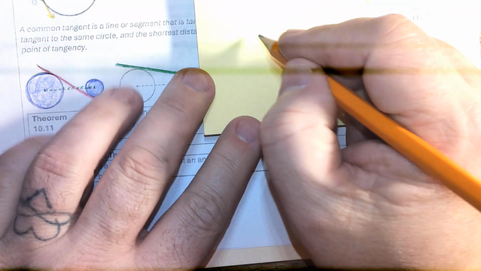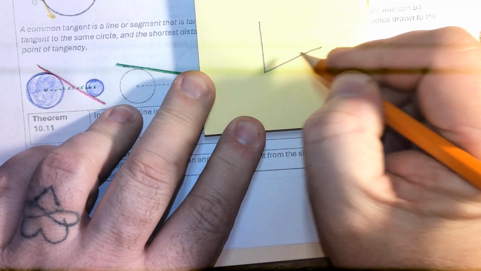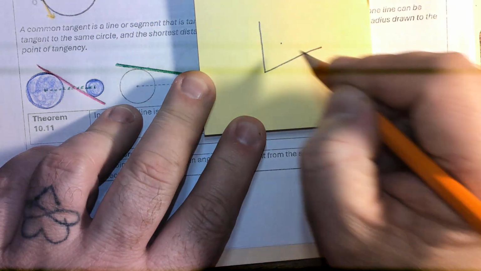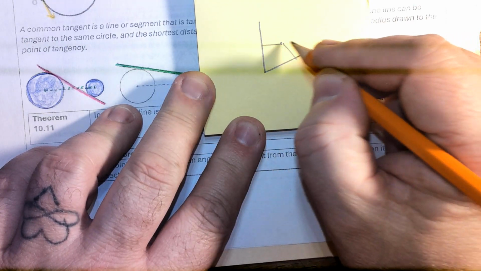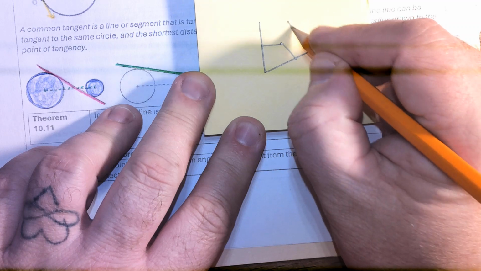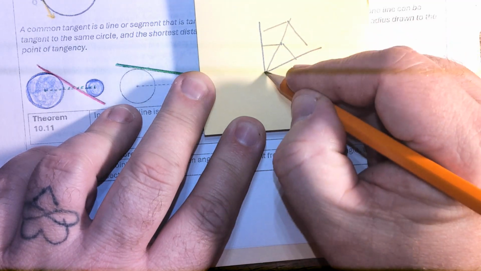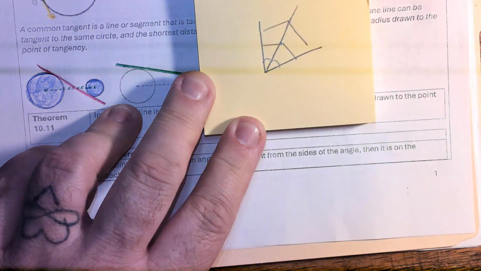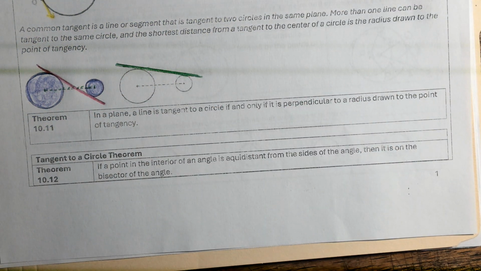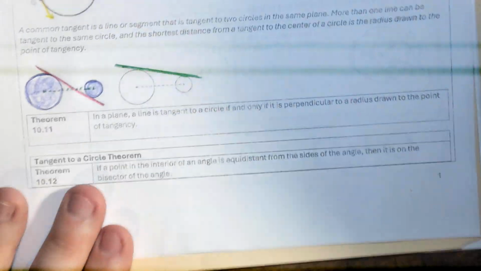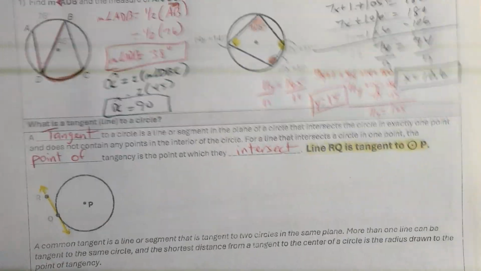So if a point, say it's here, and that's the same distance from here and here, or if it's here, it's the same distance here and here, then it has to be on the bisector of that angle. That's what that's saying. And I know, what does that have to do with the circle? Well, we'll see on the other page here. So just bear with me.